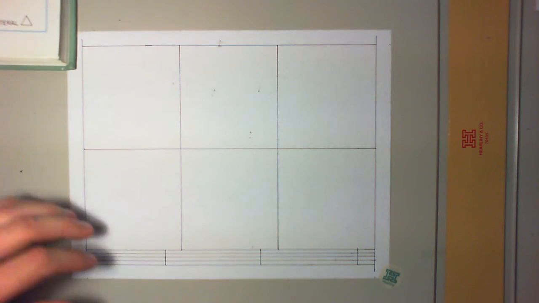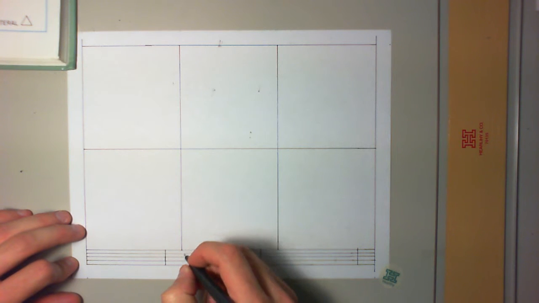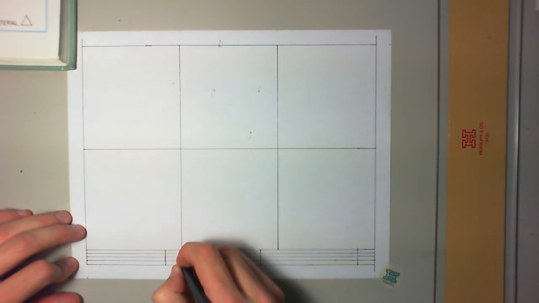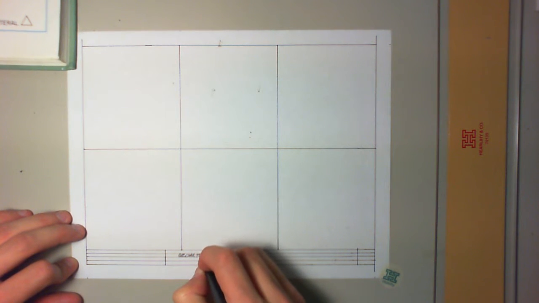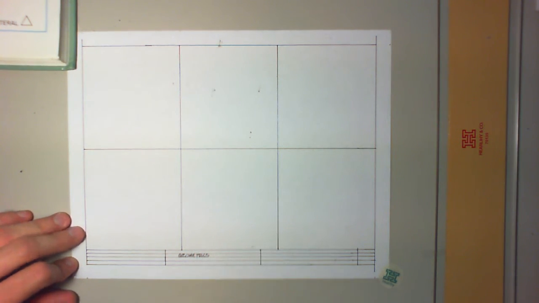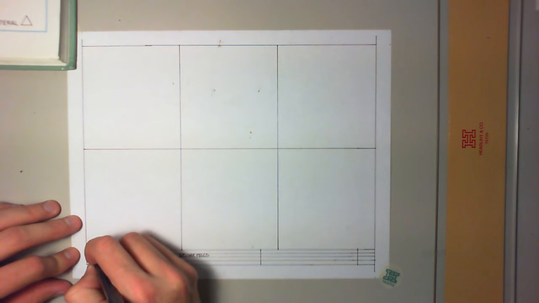I'm going to go ahead and call this geometrics. And then your class name is Intro to Drafting.